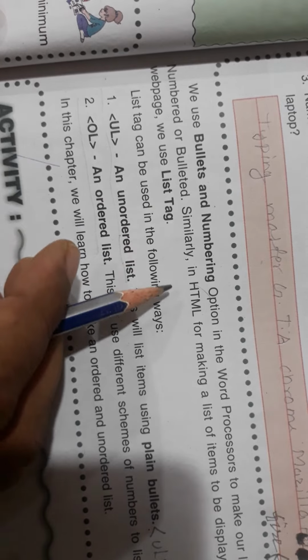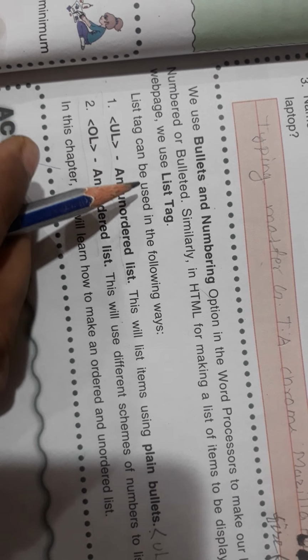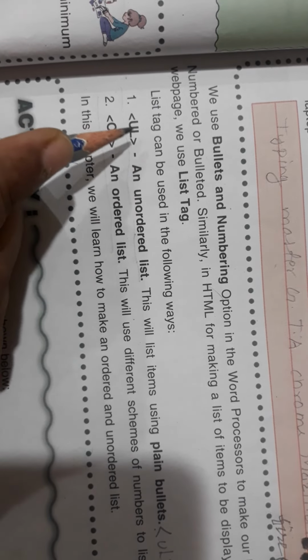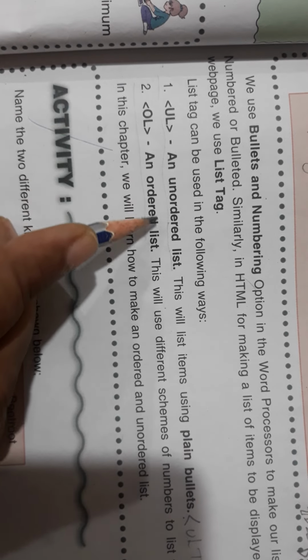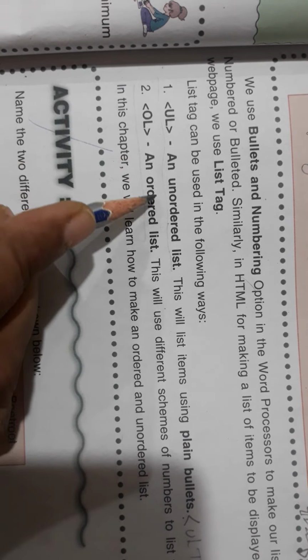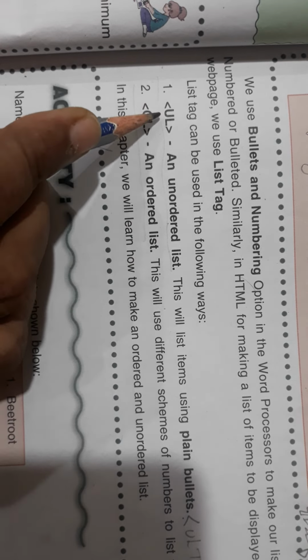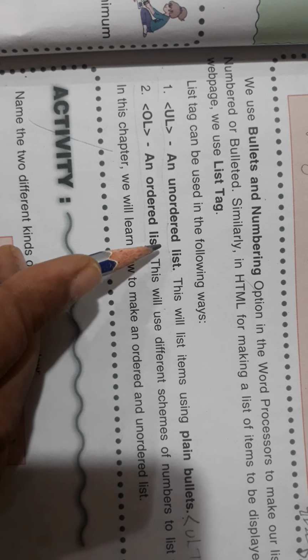Now we use the bullets and numbering option in the word processor to make our lists either numbered or bulleted. Similarly in HTML, for making a list of items to be displayed on our web page, we use list tags. Listen carefully. List tags can be used in the following ways. Here you are seeing UL, unordered list. UL means unordered list. It means it is not in order. This will list items using plain bullets.